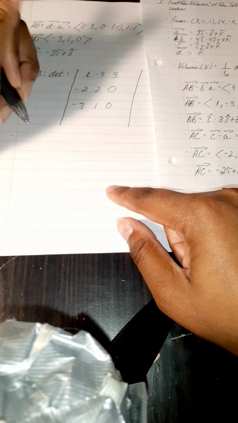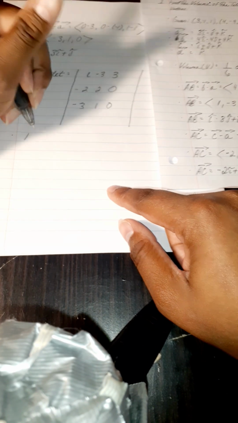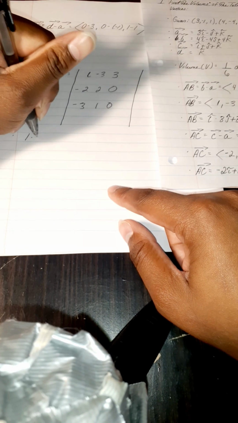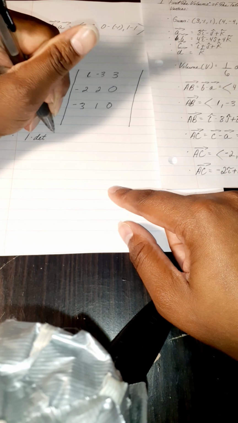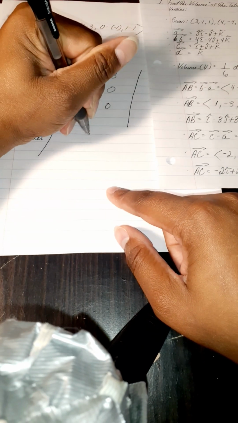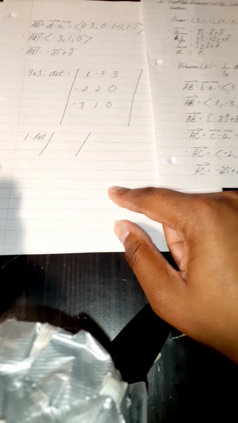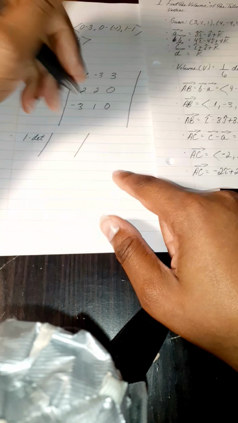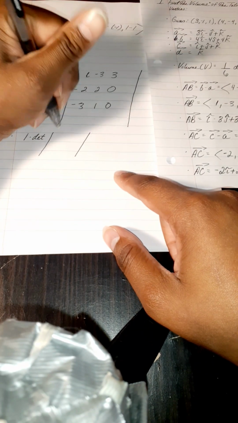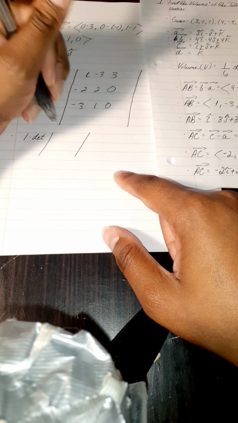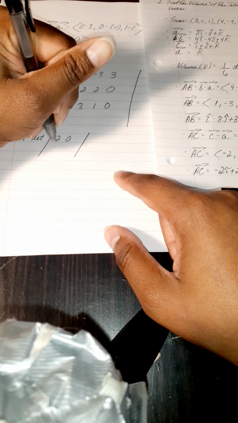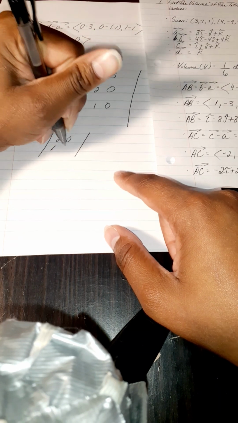And how you evaluate a 3 by 3. So what you do is you pull out that 1. So we'll pull out the first entry in the first row, and we'll multiply that by the determinant of what we get when we cancel out the column and row containing 1, which would leave us with 2, 0, 1, and 0.